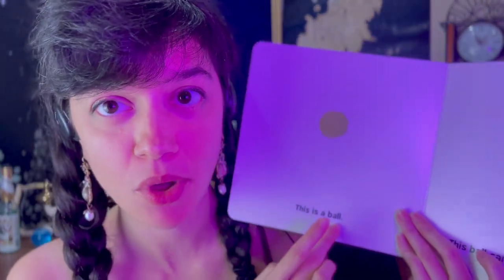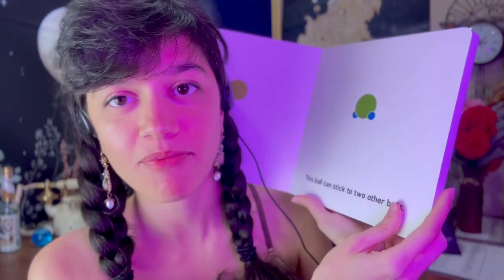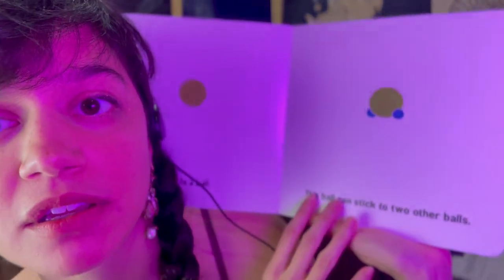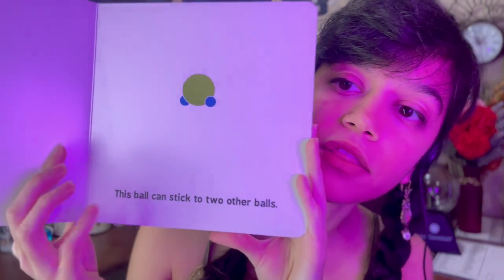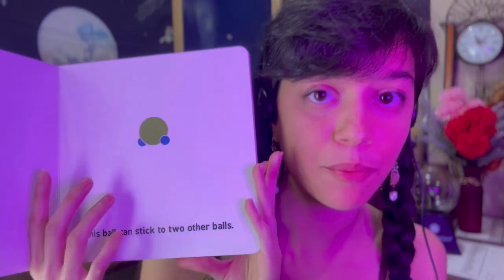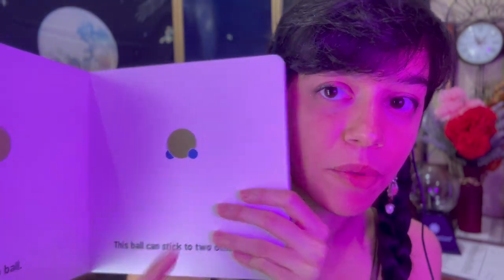This is a ball. This ball, can you see it? This ball can stick to two other balls. Yeah, it can.